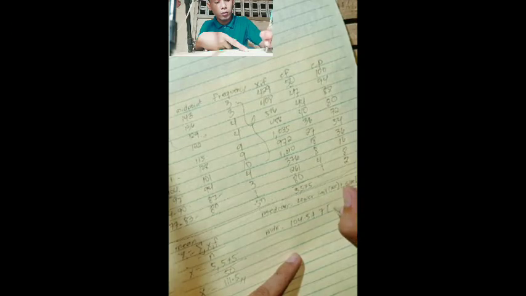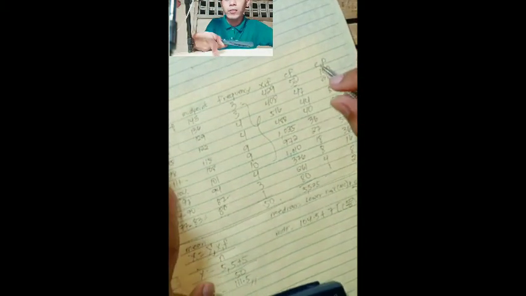Group size, group symbol rather, n is equivalent to 50, the number of scores, divided by 2, minus the cumulative frequency below the median class. The median class again is 105 to 111, and its cumulative frequency is 27.